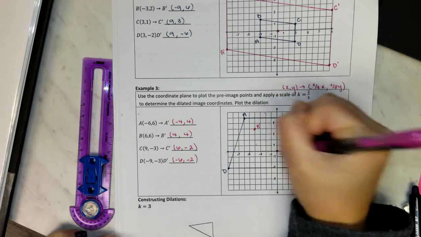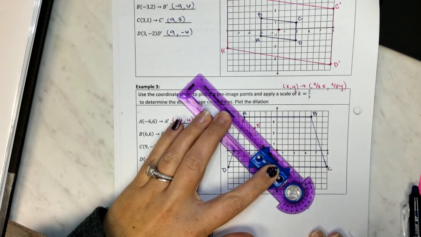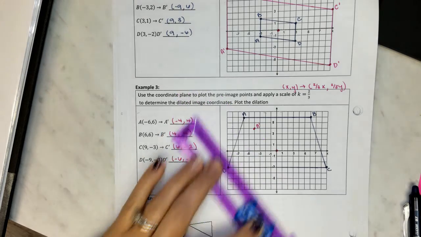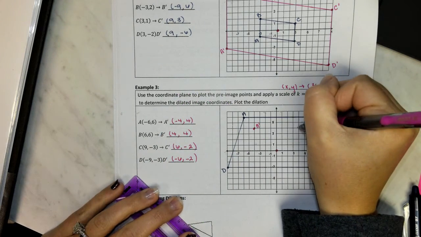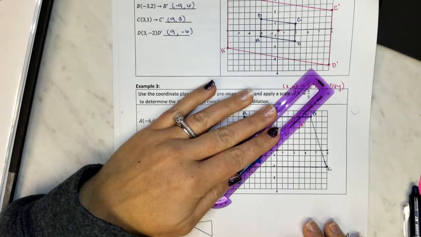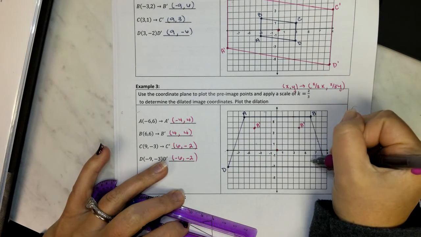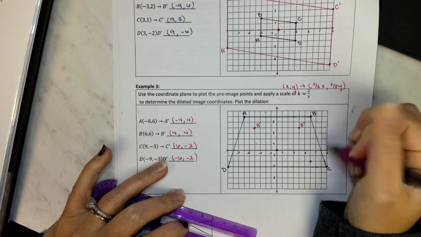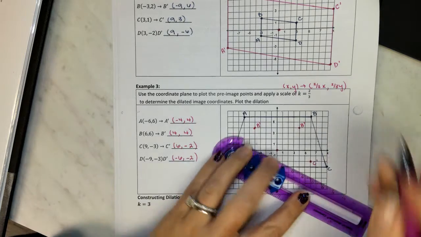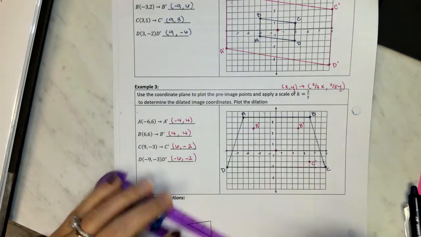Now double check that you could take the origin, take A and A prime, and connect with a straight edge. That looks good from there. 4, 4 for B prime. Make sure you connect those with a straight edge. That looks good. 6, -2 for C prime. Make sure that those would connect with a straight edge. That looks good.